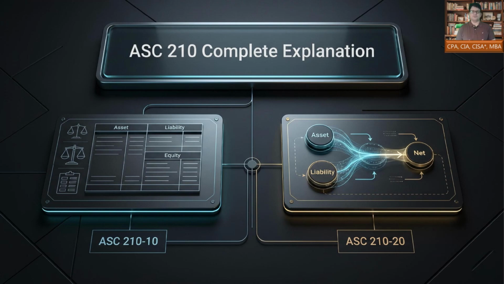In the previous video, we built the big picture of ASC 210 using three words: snapshot, time and netting. Now we are ready for the complete explanation. This video will cover the full ASC 210 balance sheet topic in a practical way without stretching a short standard unnecessarily. We will look at ASC 210-10, which deals with overall balance sheet presentation and classification, and ASC 210-20, which deals with offsetting. Think of this lesson as a guided walk through the balance sheet.